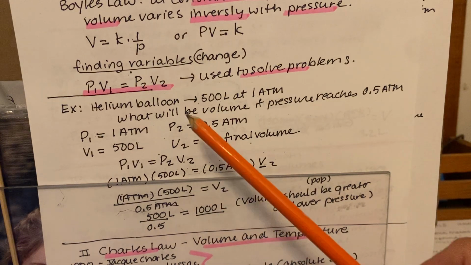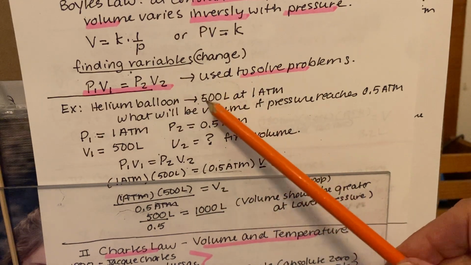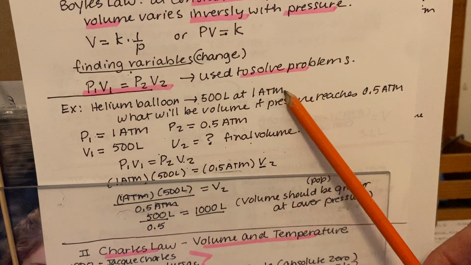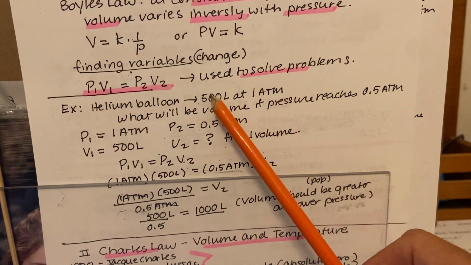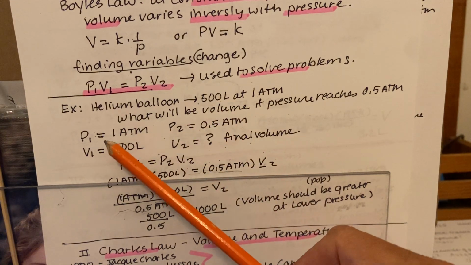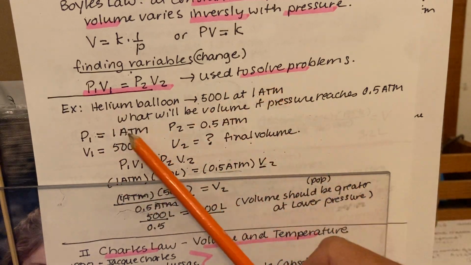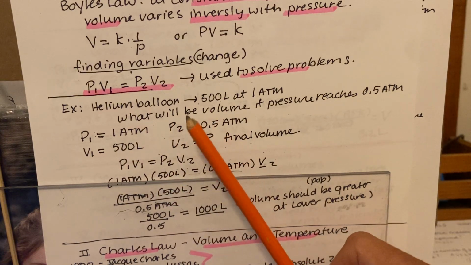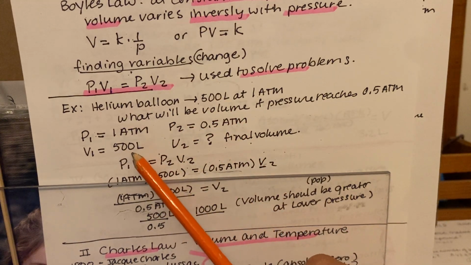So basically we have this helium balloon. We have 500 liters at 1 atmosphere. This is the pressure, and this is the volume. So we put down, what is the first pressure? The first pressure is going to be 1 atmosphere. Okay, the volume is going to be 500 liters.